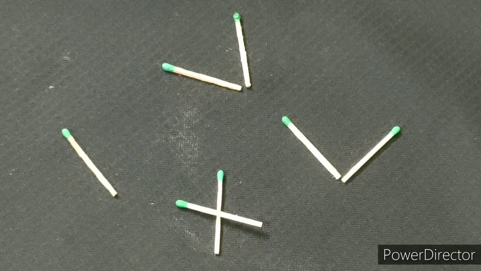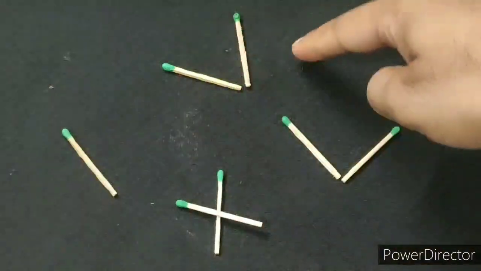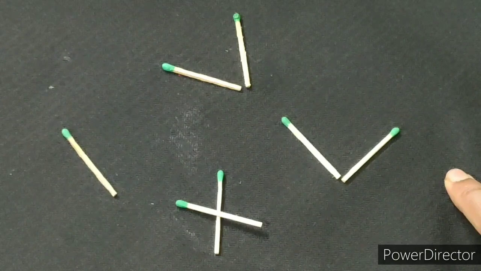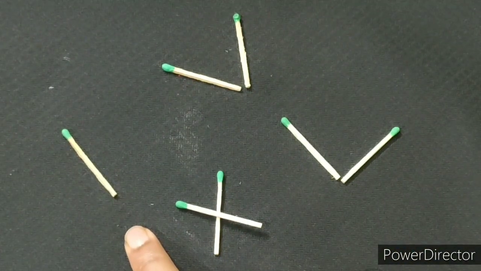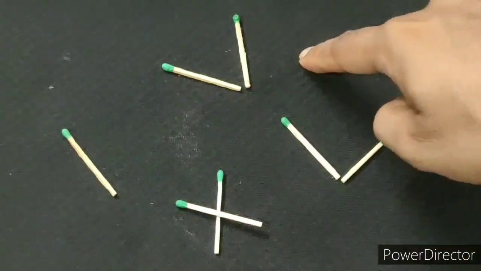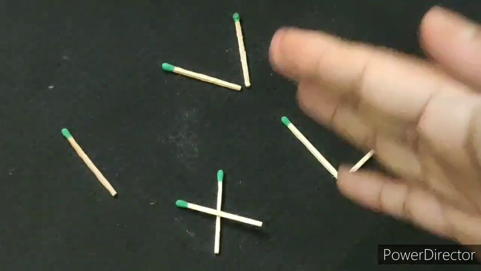If I ask you what is this, and this, and this, you may say, sir, this is a small letter L, or some of you say this is I, and this one is V, maybe capital or small.